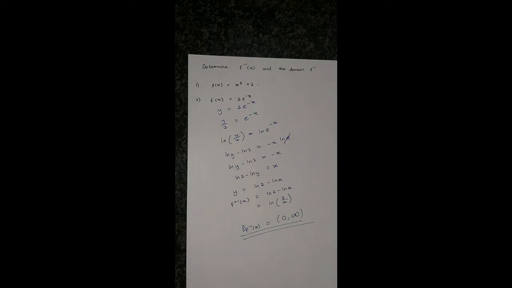So that's that on unit 1.9. Now move on to unit 1.10.